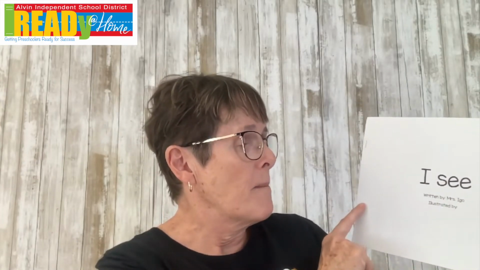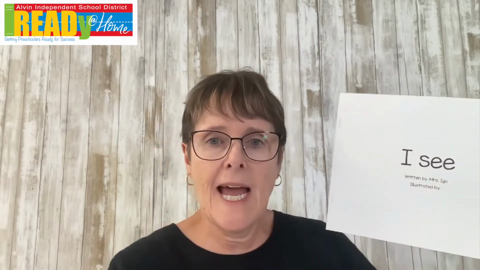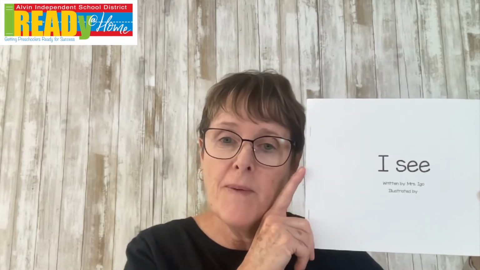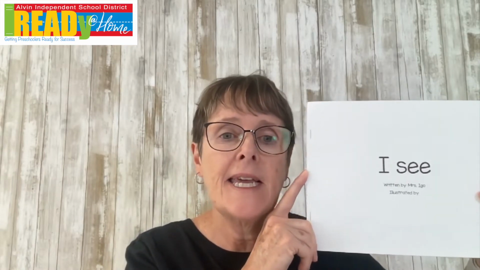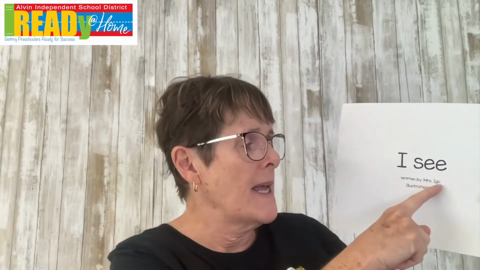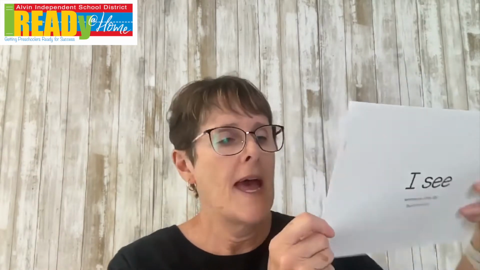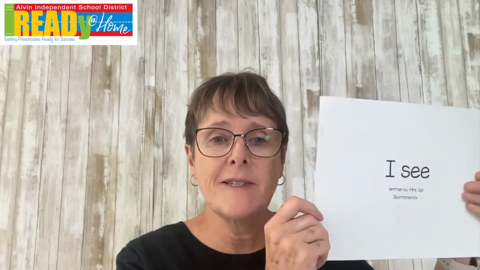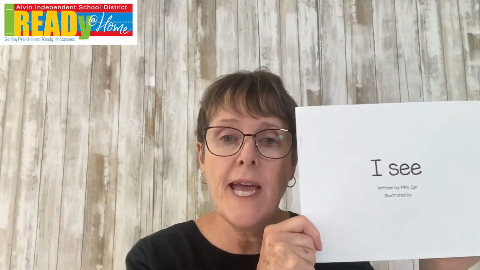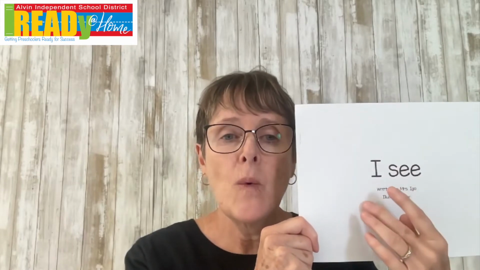And this book was written by Mrs. Igo. Mrs. Igo used to work for the Ready program, and she wrote this book, I See. I See is written by Mrs. Igo. She is the author. Let's look at the back cover. Nothing on that back cover and nothing on the spine, because this is a book that you are going to help create. So we have our title, we have the author, but the illustrator is empty, because boys and girls, you will write your name.